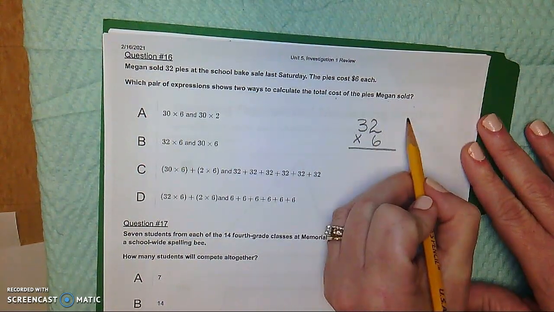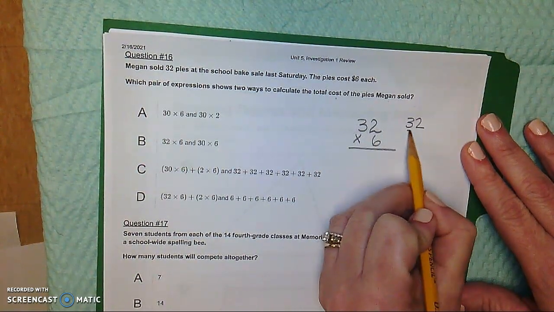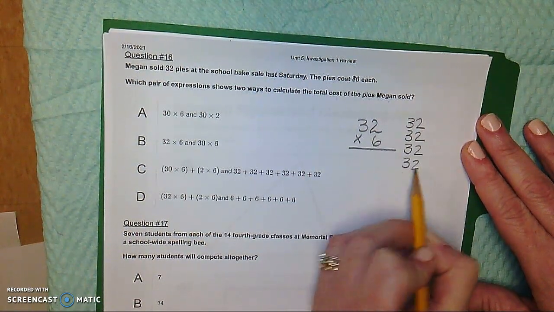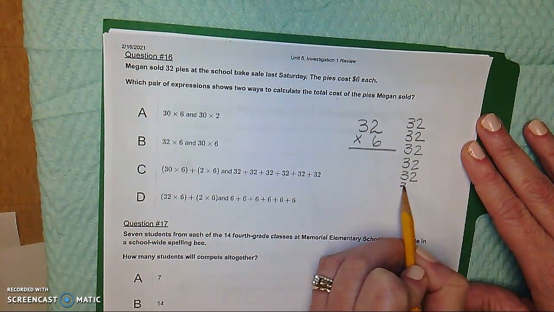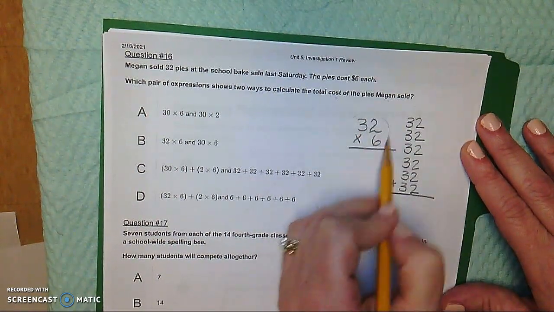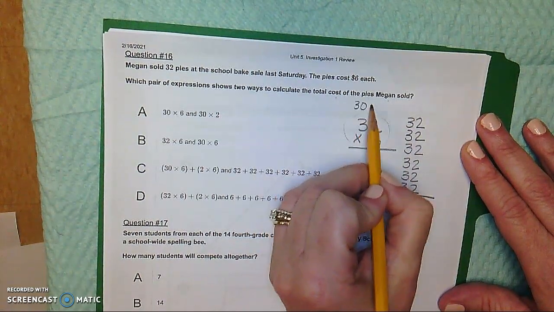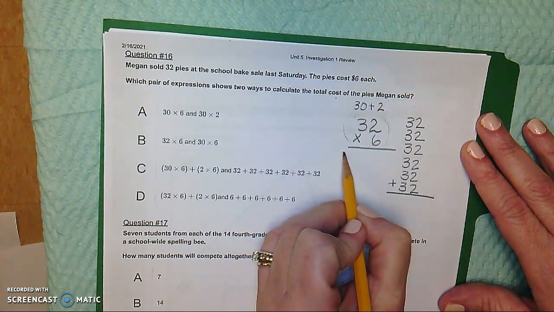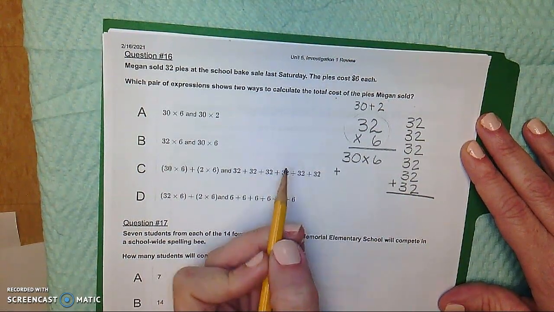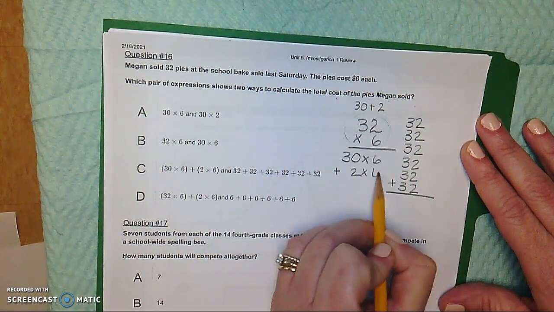We could do repeated addition, 6 times: 32, 32, 32, 32, and 32. We could break this 32 into 30 and 2, and we could do 30 times 6 plus 2 times 6.